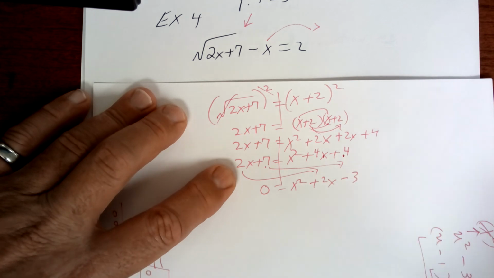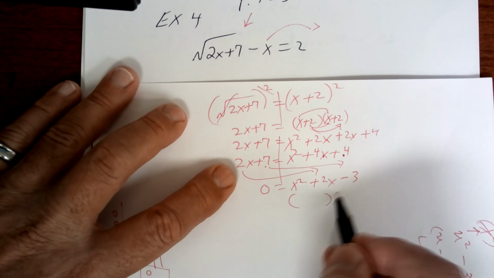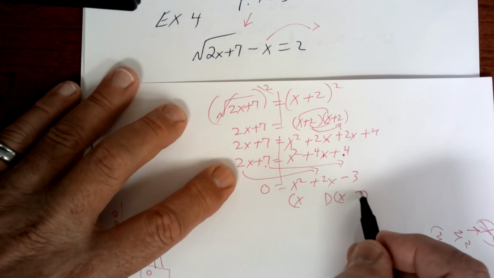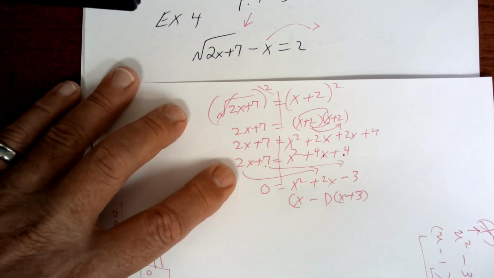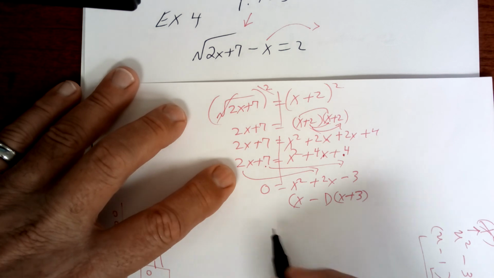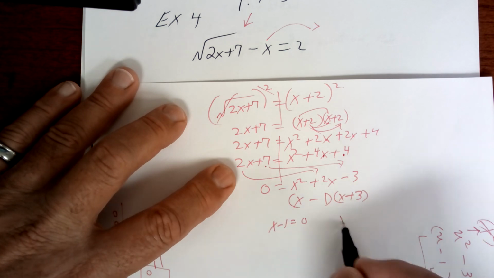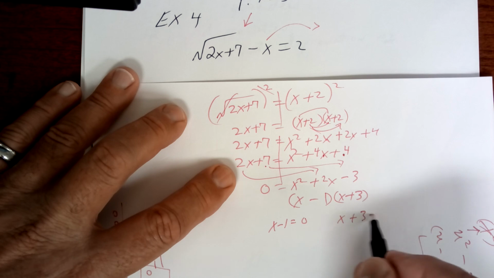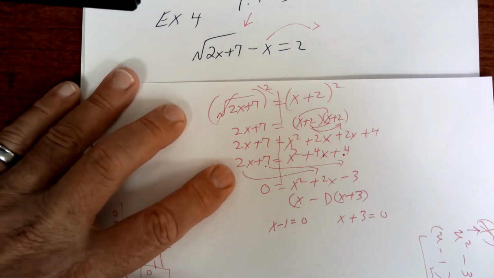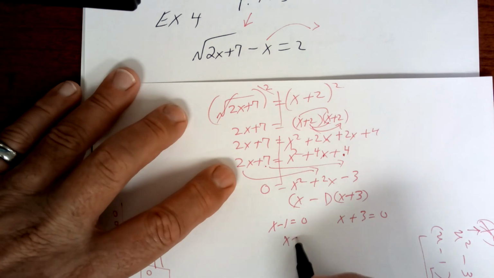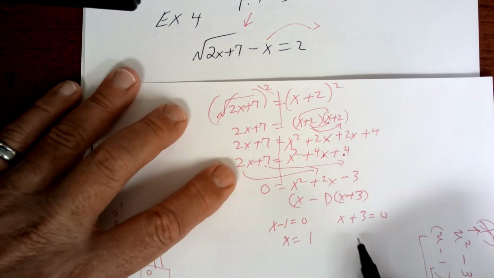And then you got to factor that out. This is going to be x and x. 1 times 3. You want a positive here and a negative there. And I think that's going to work. So it's going to be x minus 1 equals 0 and x plus 3 equals 0. You take a look and make sure we're doing all this okay. So we're going to get x equals 1 and x equals negative 3.